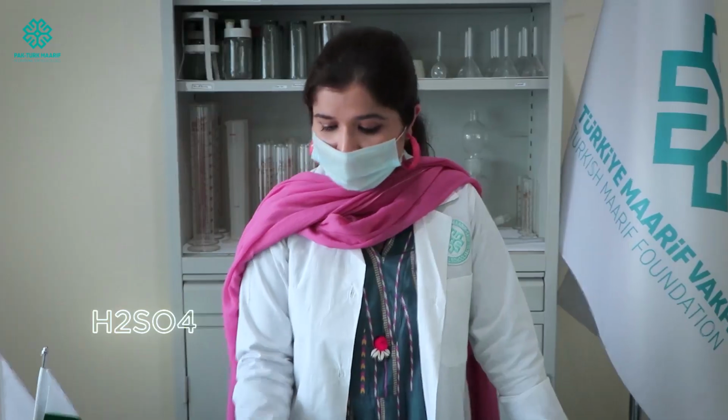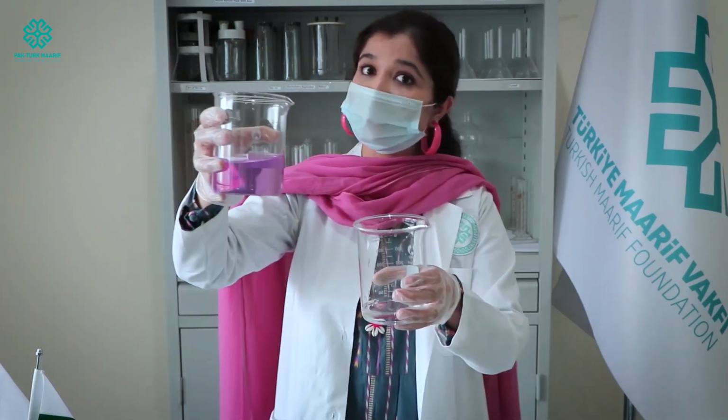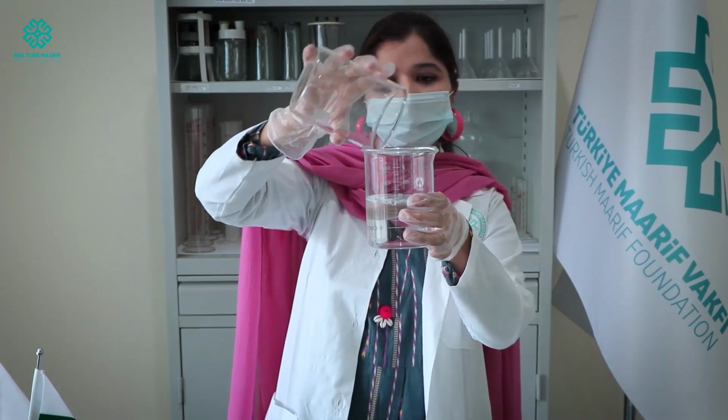Now I am going to transfer the solution of beaker 2 to beaker 3. Now what is in beaker 3? Actually, beaker 3 is filled with 15 drops of 1 molar sulfuric acid. Now I am going to transfer the solution, and you will notice that the color will disappear again. Now you can see that the solution is colorless again.